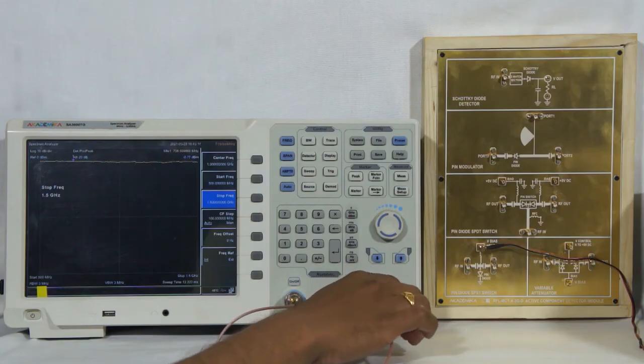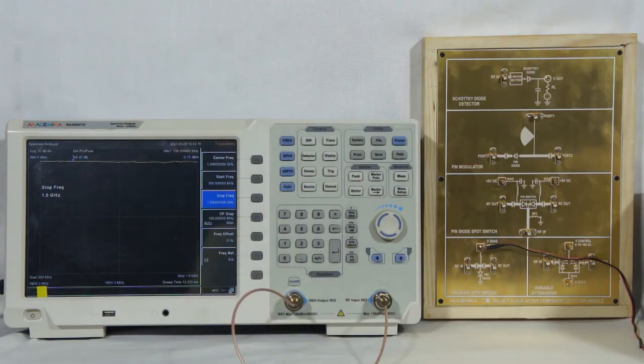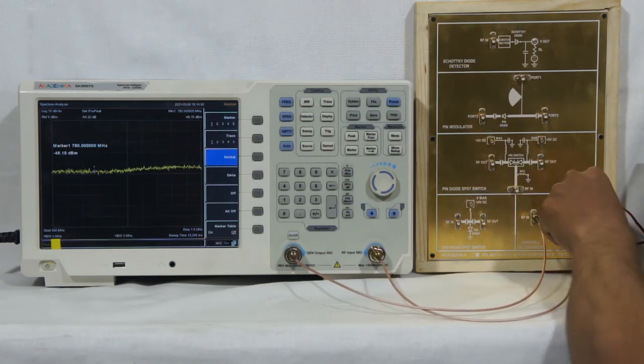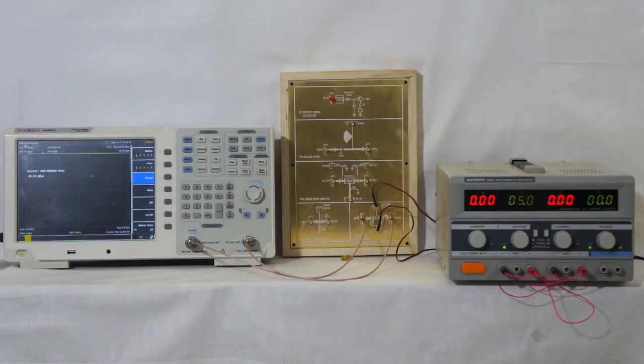Set the TG output of the spectrum analyzer to 0 dBm and apply this as input to the RF in of the circuit. The RF output can be seen on the spectrum analyzer, which shows no attenuation across the frequency band when the control voltage is 0 volts.